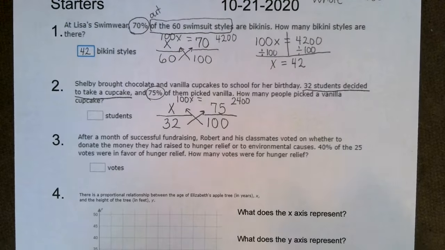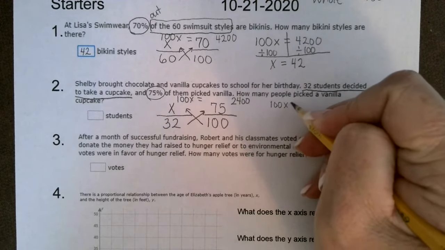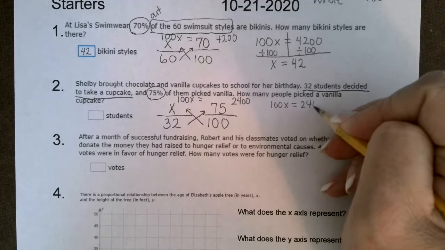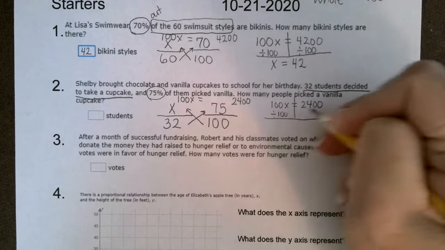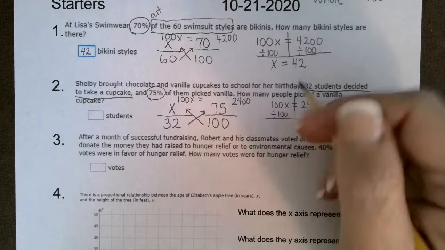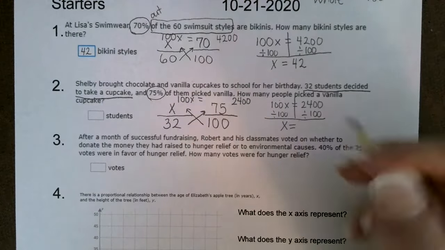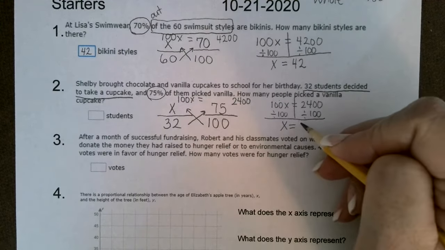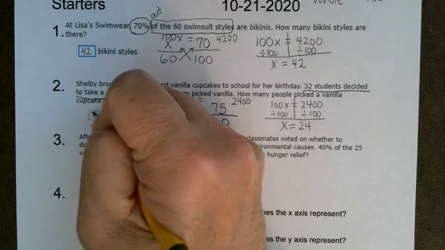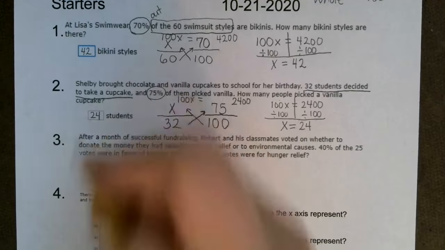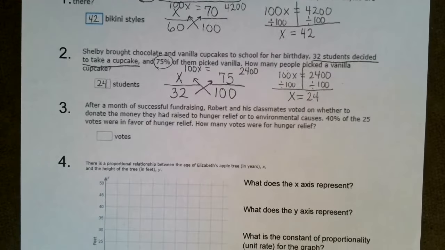And then 100 times x is 100x. Those two things have to be equal when you cross multiply. So we've got 100 times some number equals 2,400. And then we're dividing by 100, dividing by 100. 100 divided by 100 leaves me with just one x. And 2,400 divided by 100 is 24. So 24 out of the 32 students chose vanilla cupcake.